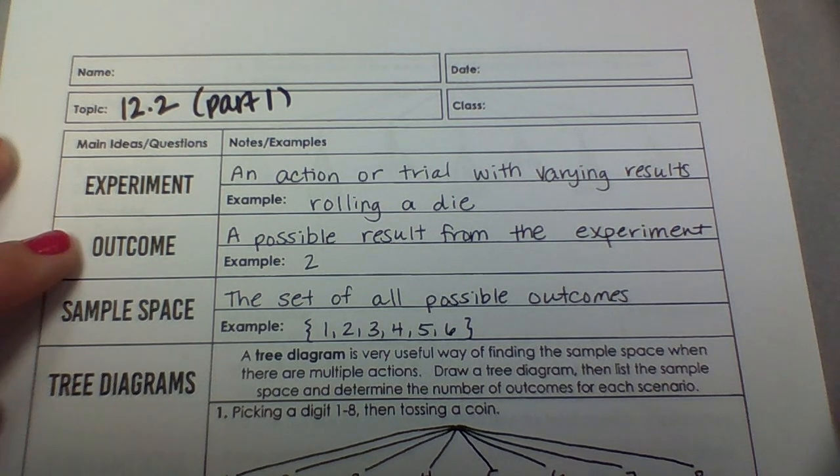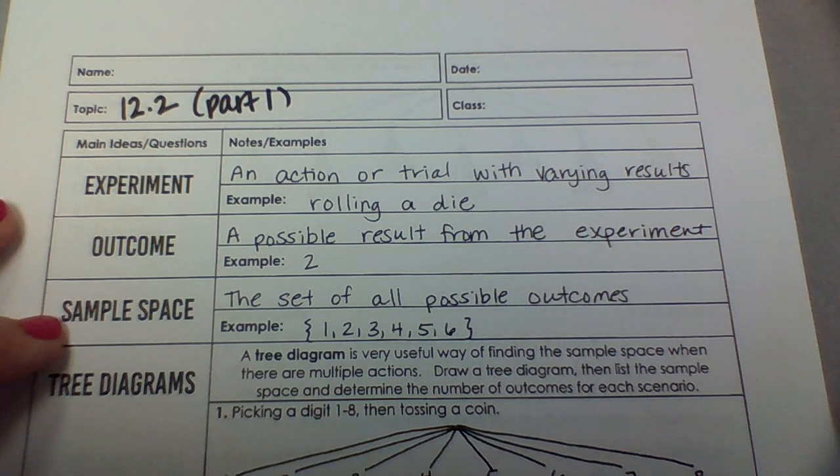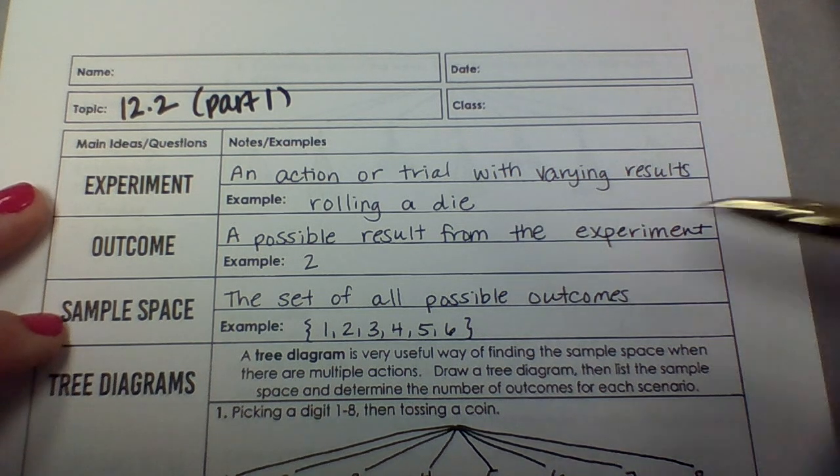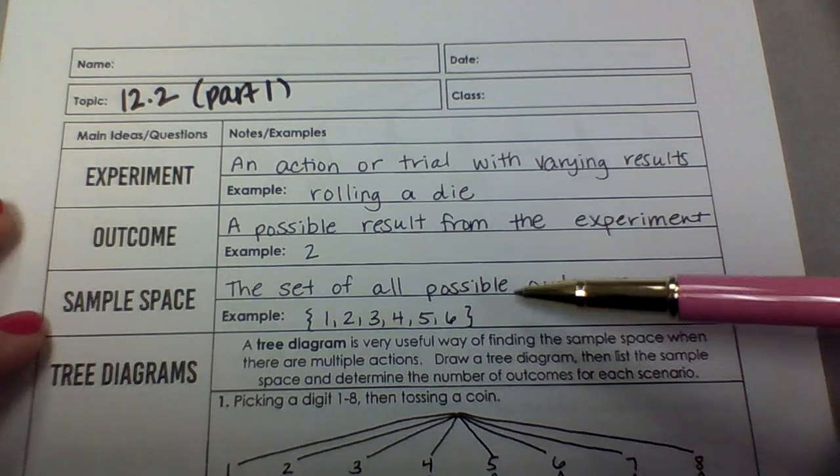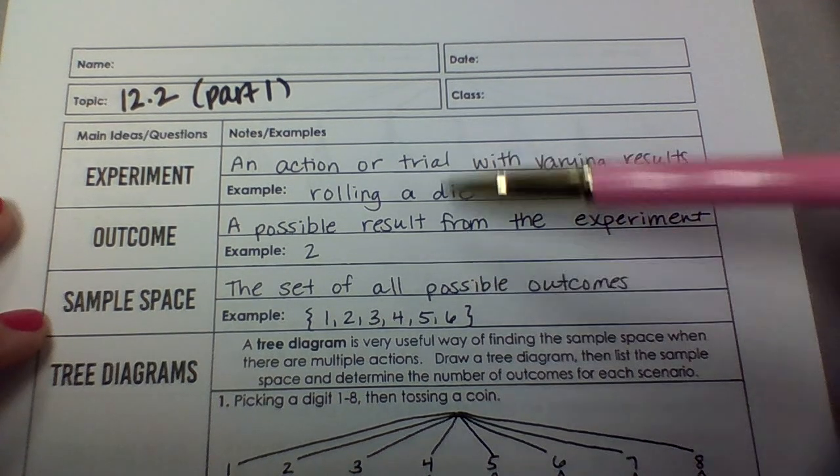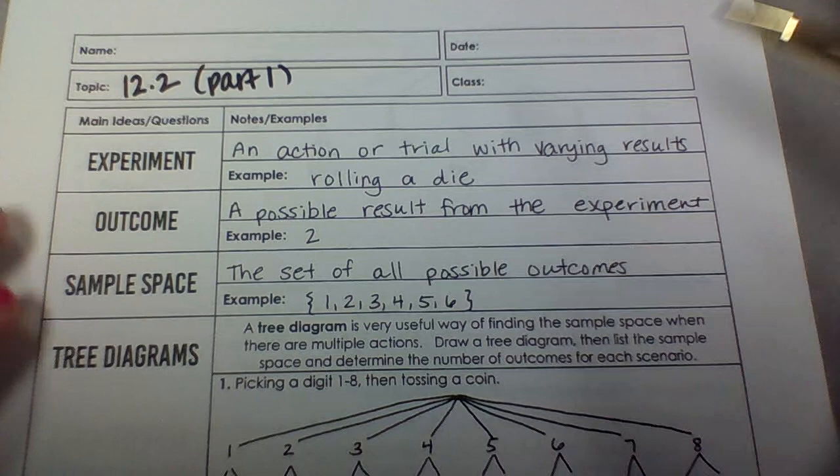An outcome is a possible result of an experiment, right? From a die, you could get a 1, 2, 3, 4, 5, or 6 if it's a standard die, right? The sample space would be all of the possible outcomes. So 1, 2, 3, 4, 5, and 6. Those should be all review words that you've seen before in probability and odds.